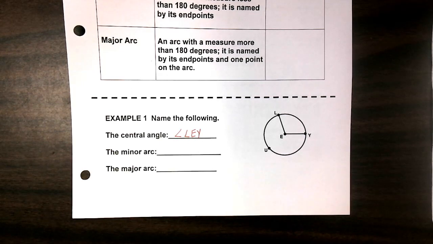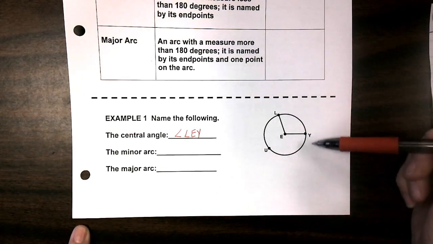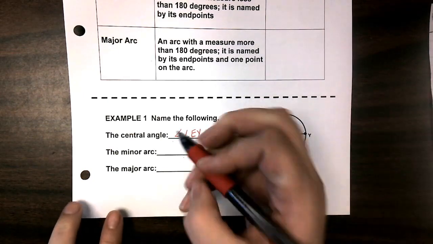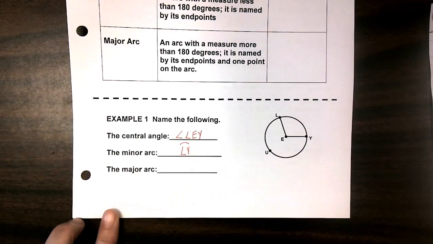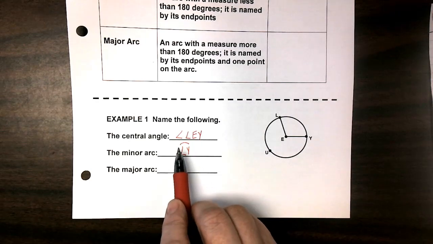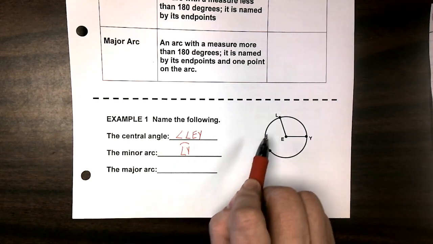For the minor arc, we only use 2 letters, and the minor arc is the shorter of the 2 curved pieces. So from L to Y, that is LY, and then we draw an arc over the top. We read that arc LY, and that's an L, not an angle symbol. Make sure you understand that is the letter L.